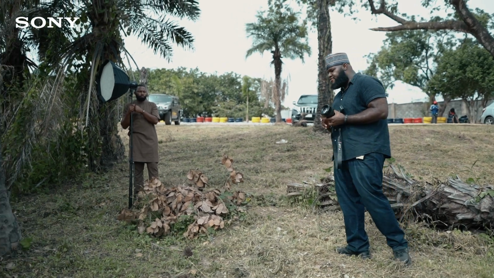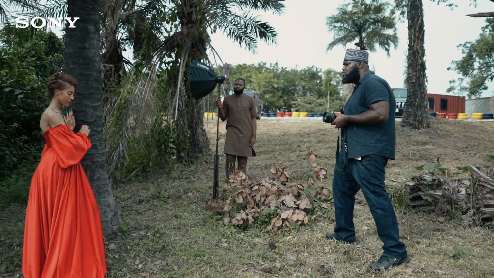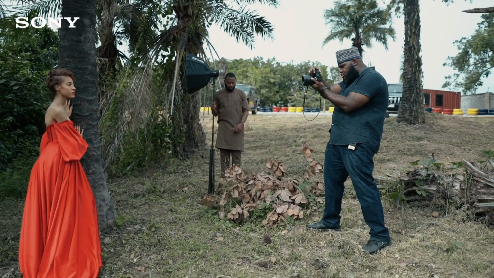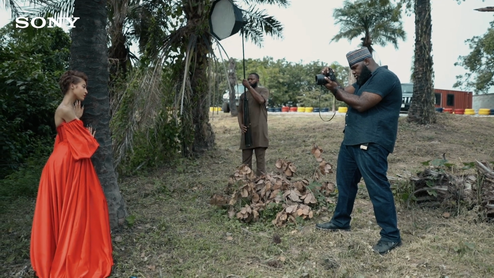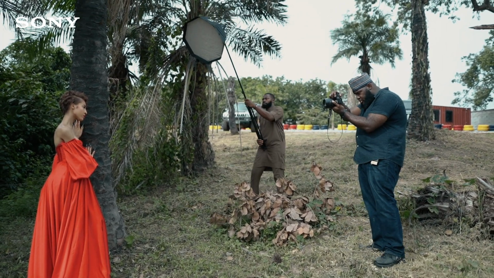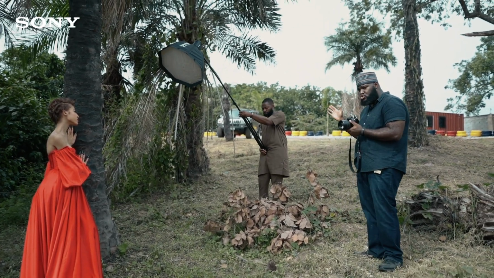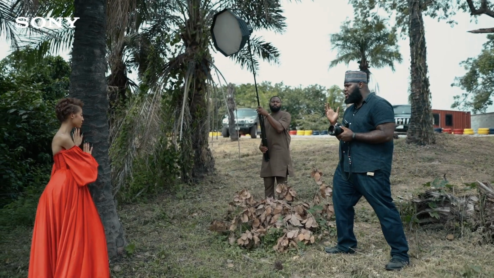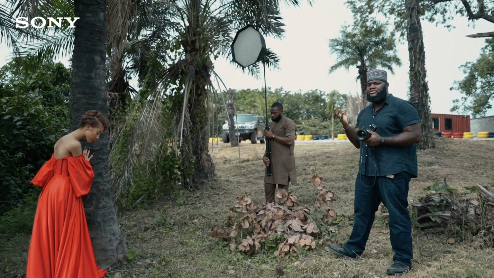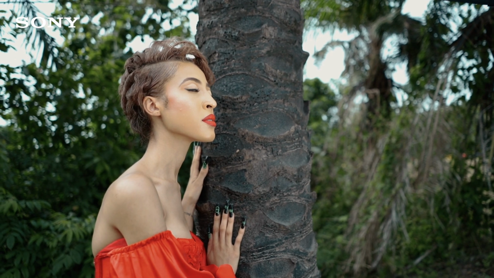Because I'm using the 85, I want to get some very tight shots so I can show you the type of bokeh that you're able to enjoy when you're using the 85 1.4. My first image, as usual, is always without light, just to see if I need light, and if I do need light, where I'm bringing my light from.